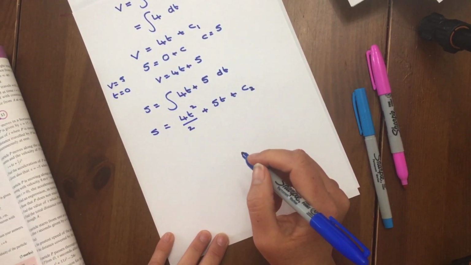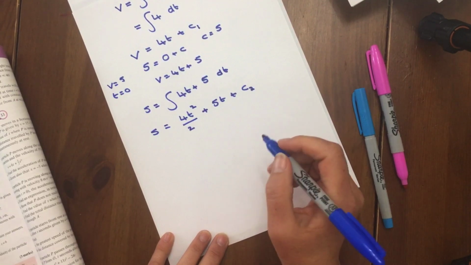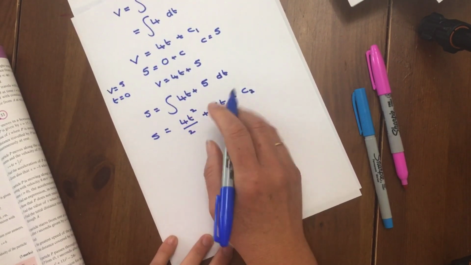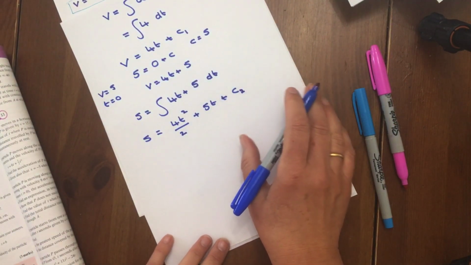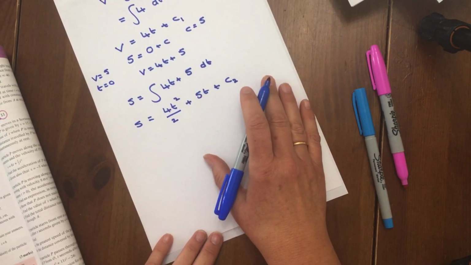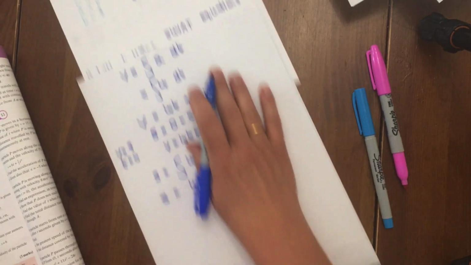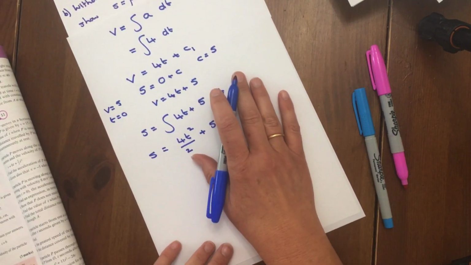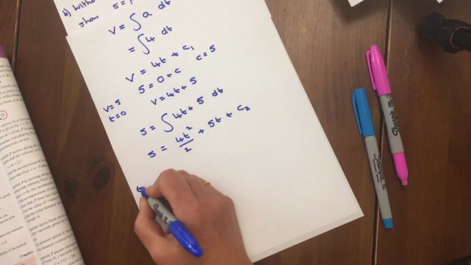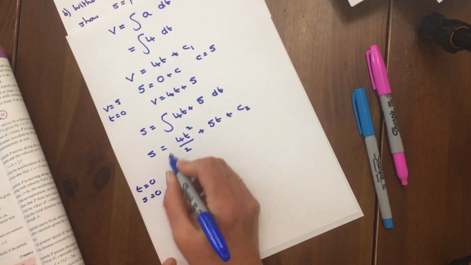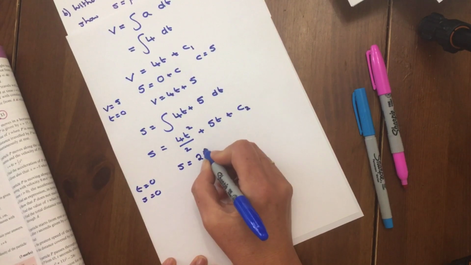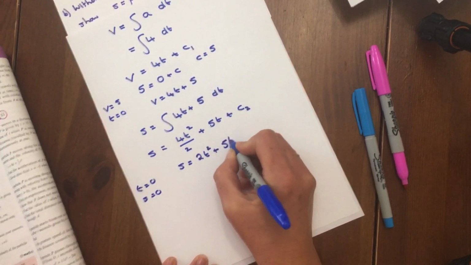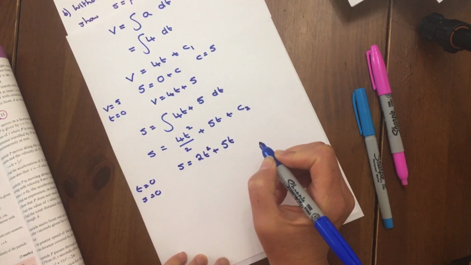So let's put in the conditions that I know. If I go back to the beginning, I know that it hasn't travelled anywhere at time 0. So I know when t equals 0, s equals 0. So let's put that in here. So I can see my constant's going to be 0. So let's just tidy this up and I get this equation for my displacement.